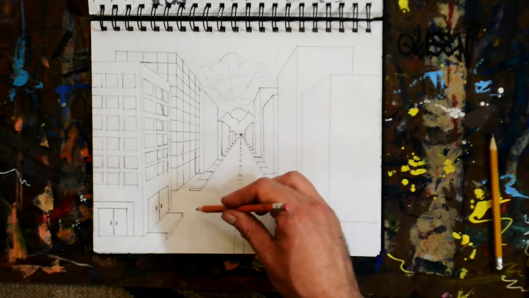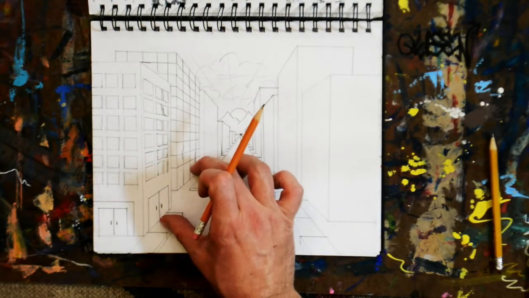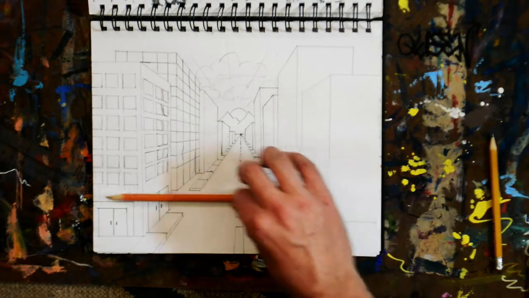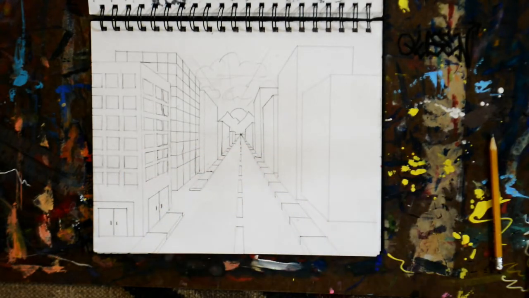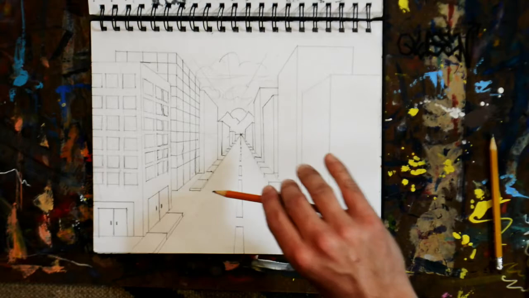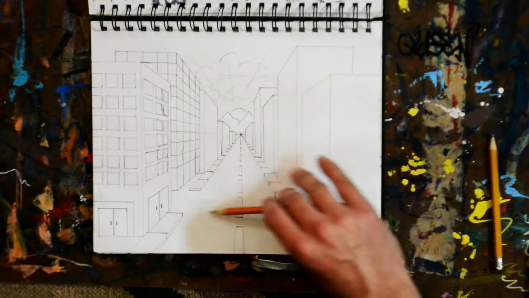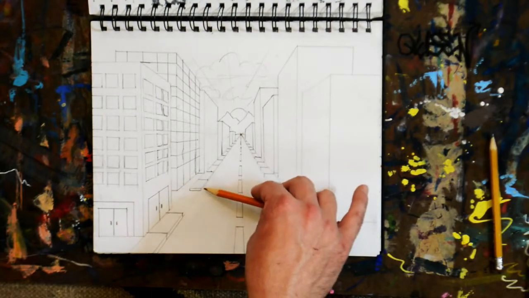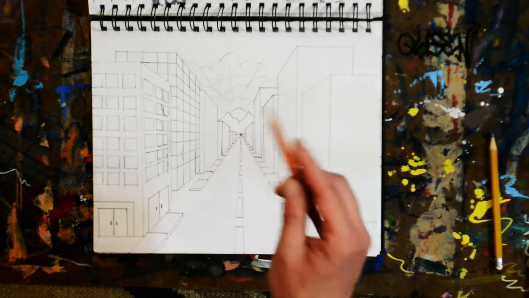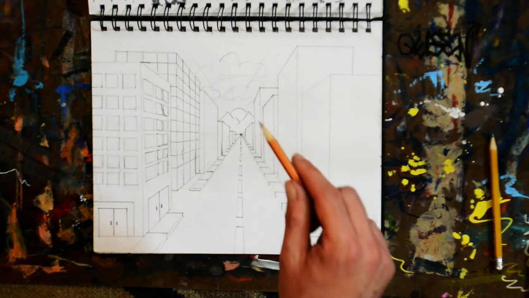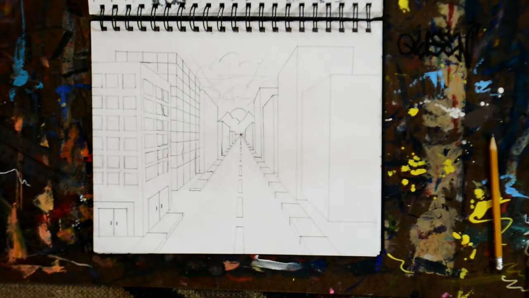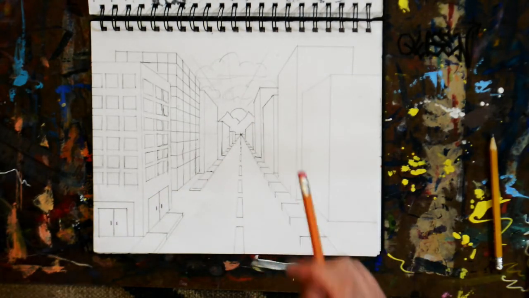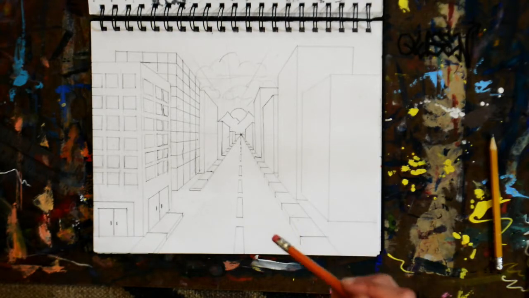Instead of an alley, if these buildings were further apart, that could be a street going through like that. You could add a crosswalk right here. You could add street signs like stop signs or yield signs or speed limit signs. You could add stoplights. I mean, you could go crazy and go on the internet, go to Google and look up 1 point perspective drawings.